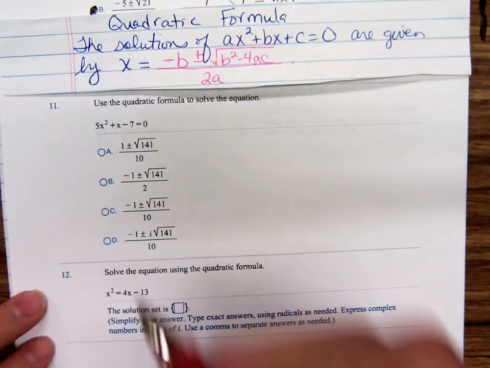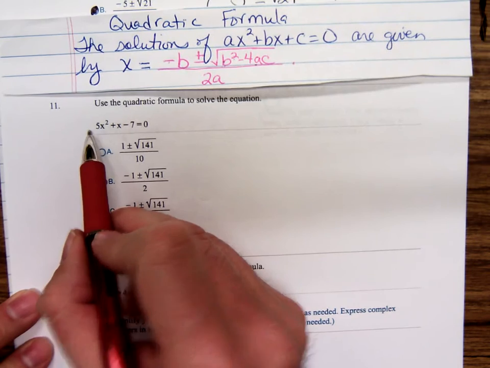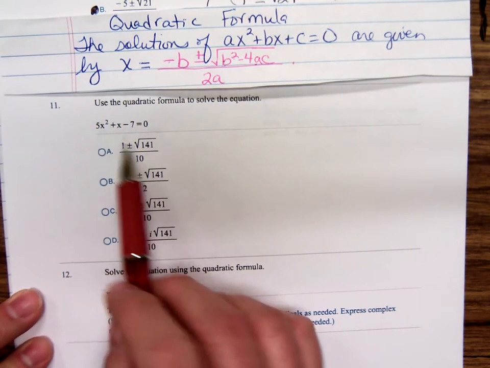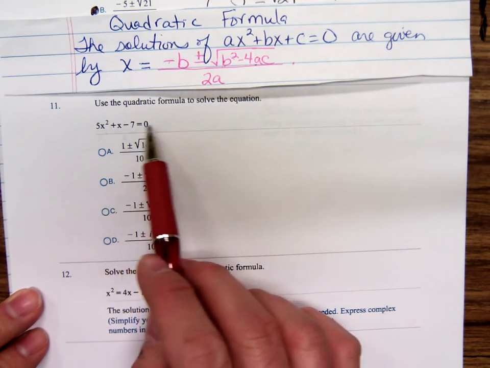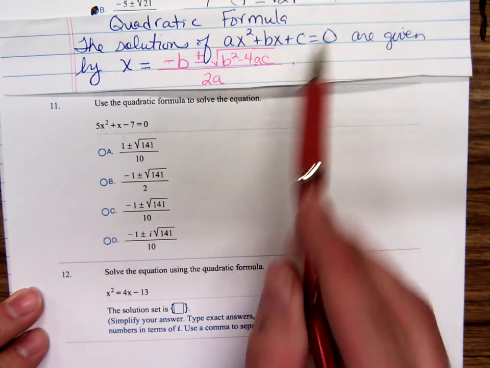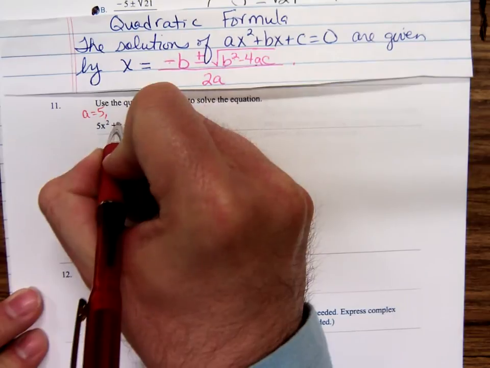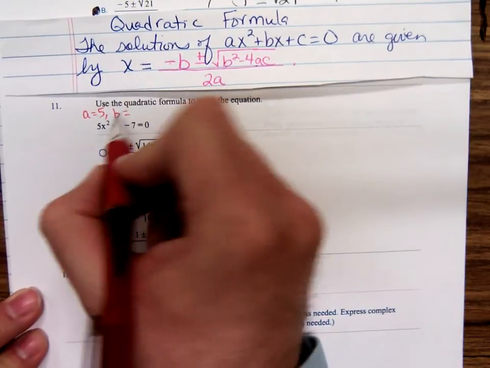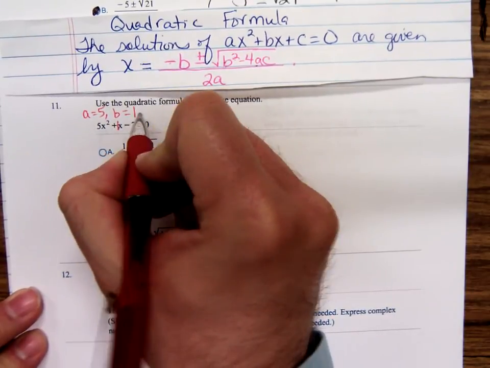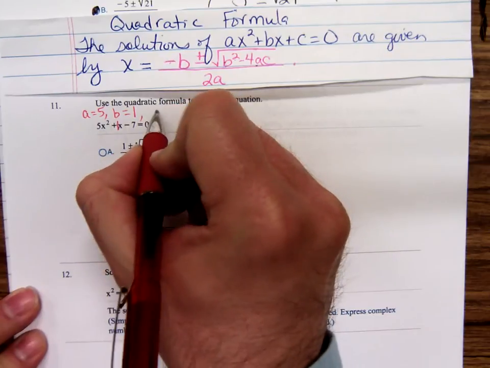This one's very much like that one up there, isn't it? It's already in standard form. So A is 5. B, sometimes students will say B is x. Oh no, A, B, and C should be numbers. B is 1. C is -7.